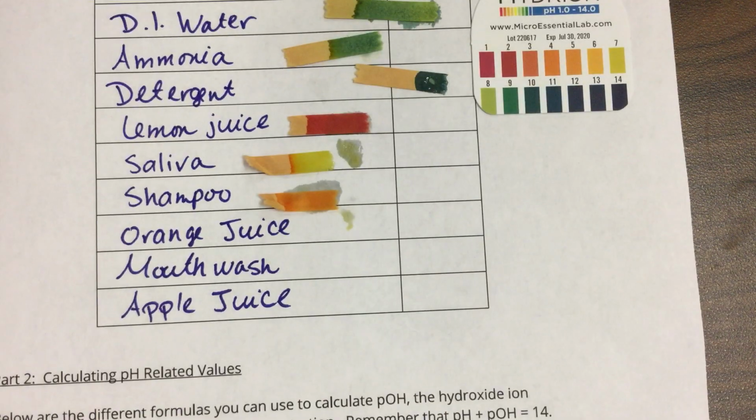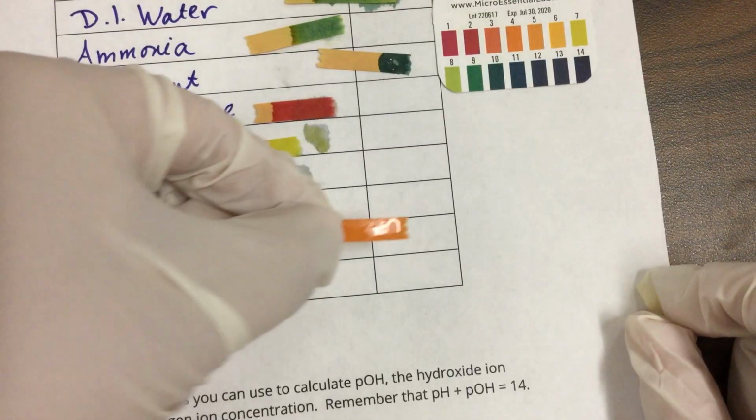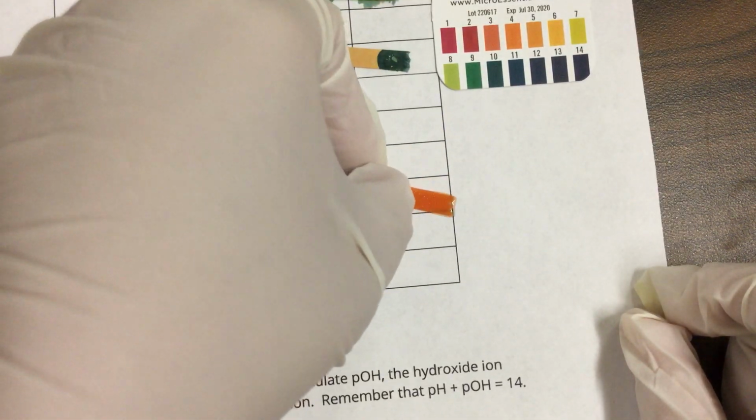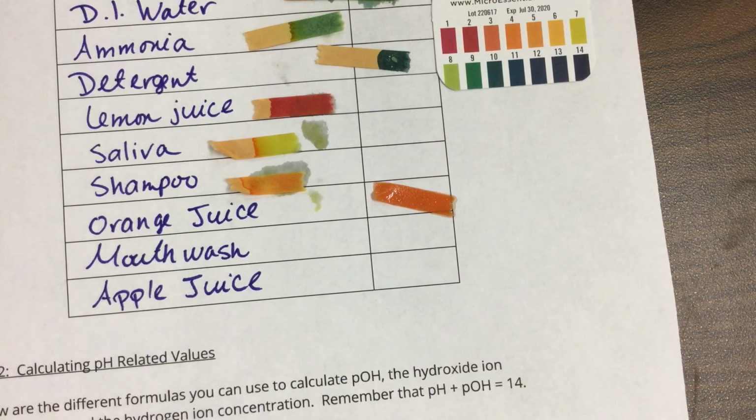Orange juice, we're almost done. Here's orange juice. Mouthwash.